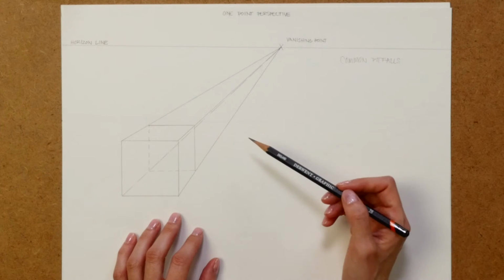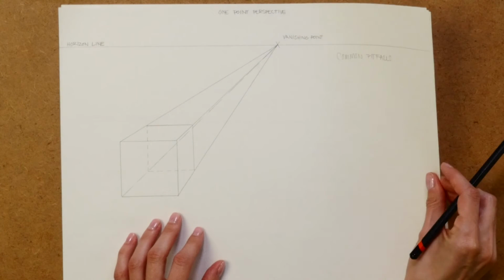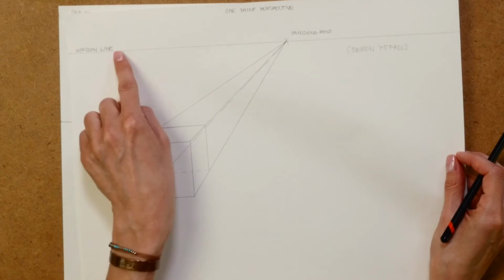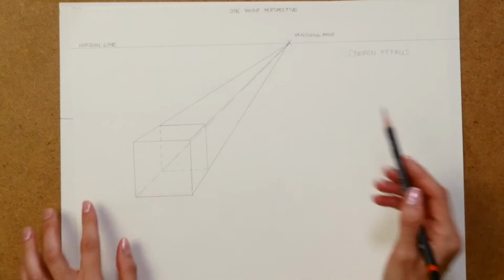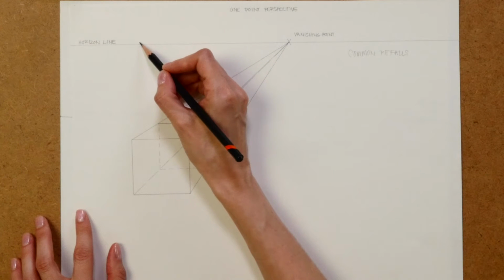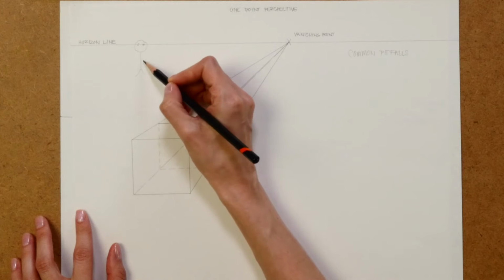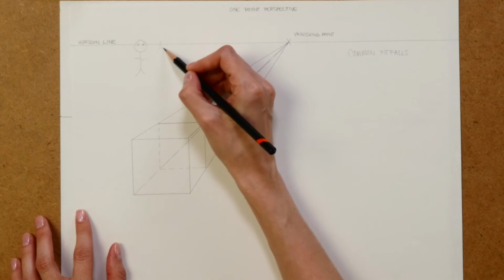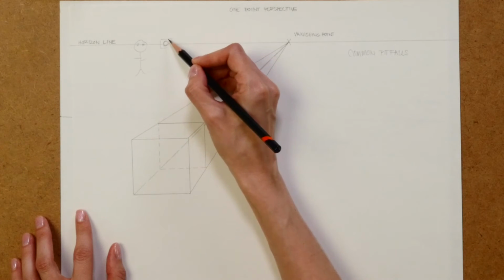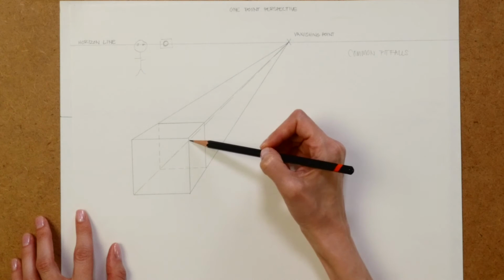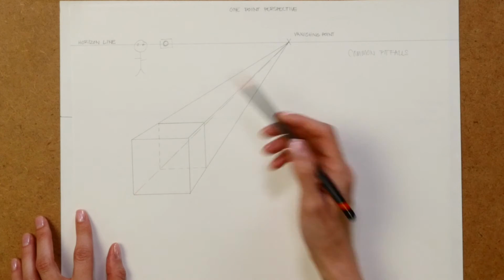view. Now, the confusing thing about this is that the bird's eye view is always going to have your horizon line at the top. That's because your horizon line actually represents the height of the eyes of the person looking at the object, or you could think of it as the height of the camera. Because my camera and my eyes are above this object, I'm seeing the top of it.